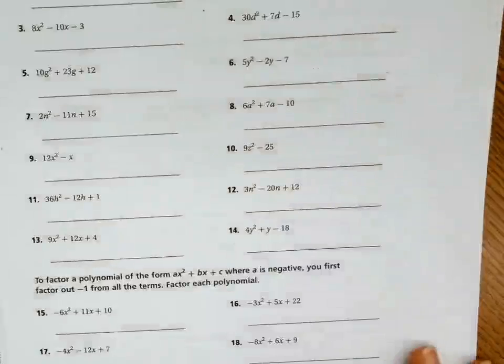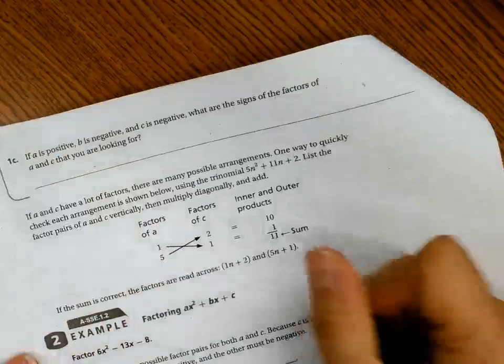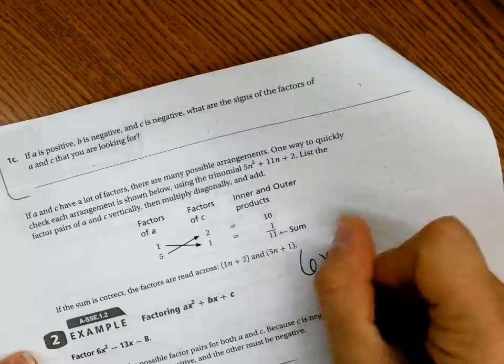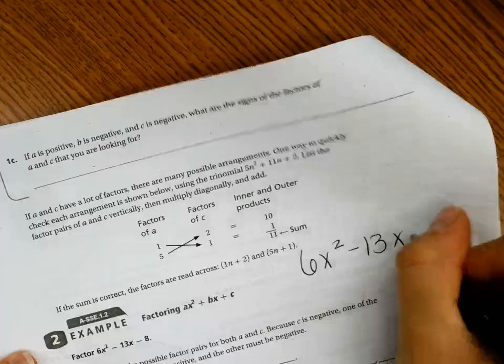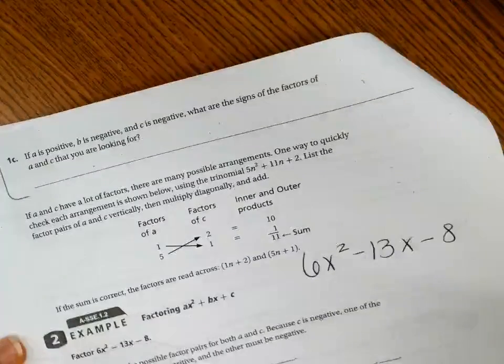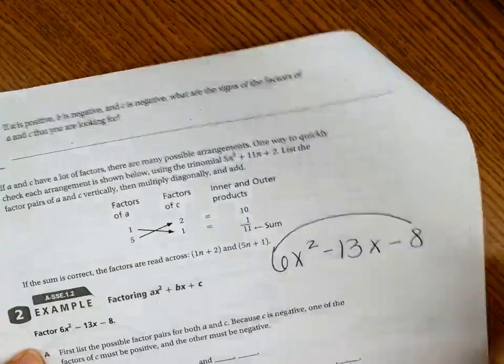Let's try another one. So let's try 6x squared minus 13x minus 8. 6 times 8, 48.